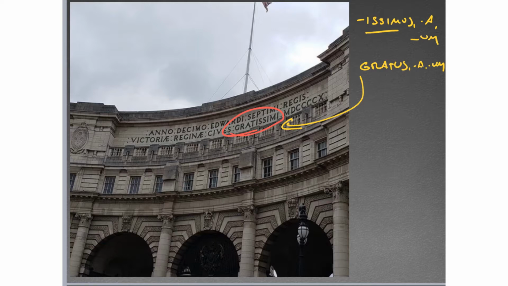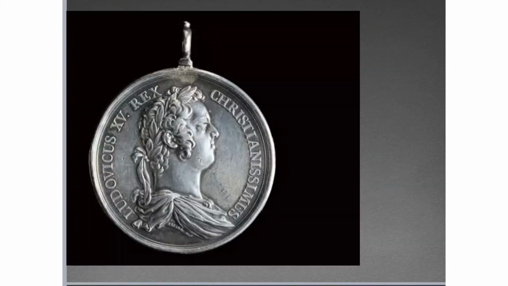Even though, as with comparatives, you have adjectives of different declensions, it still uses the -issimus. So fortis from the previous slide, that is a third declension adjective. That means strong, and its superlative is fortissimus. So -issimus is the superlative. It means most or -est. It's always going to be -issimus, no matter what the original adjective was.